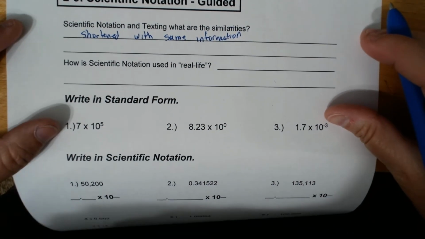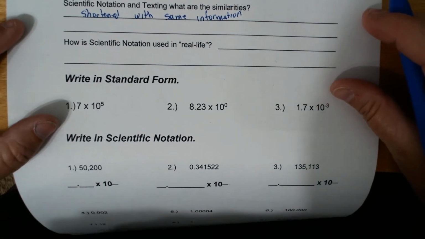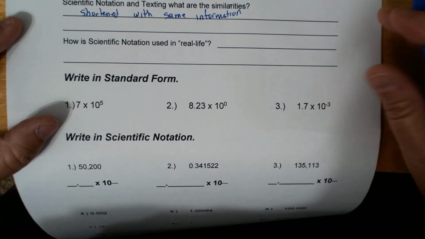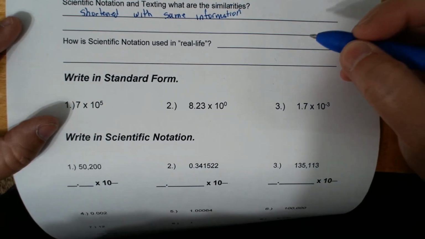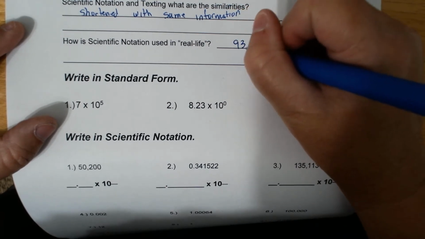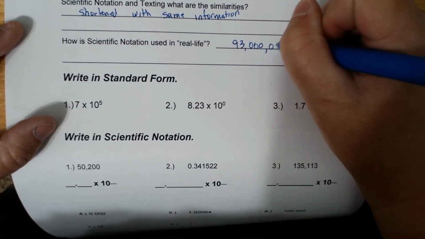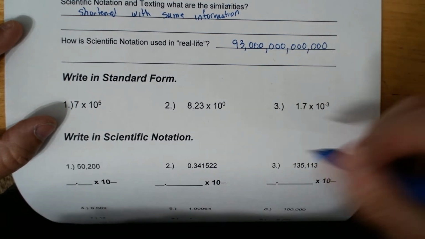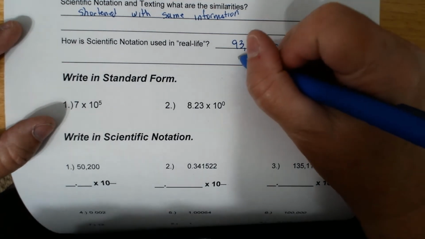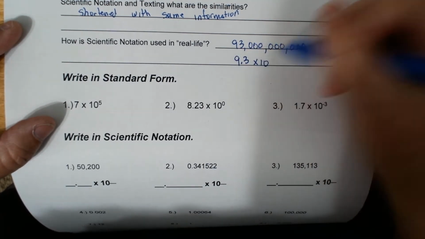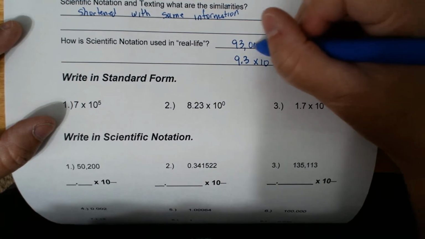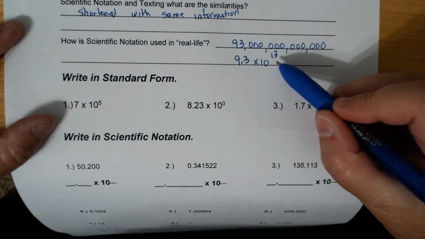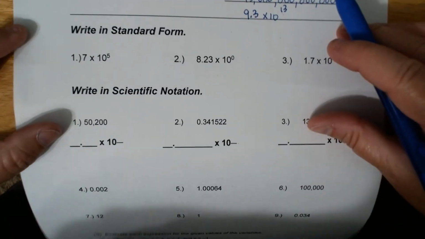How is scientific notation used in real life? Astronauts, scientists, medical field, and a lot of scientists that do deal with microscopic numbers. So if I had a number 93 with a gigantic amount of zeros, I wouldn't want to retype that over and over, but I could do 9.3 times 10 to the 3, 6, 9, 12, 13th. And then we would know because of such a large exponent it is such a large number.